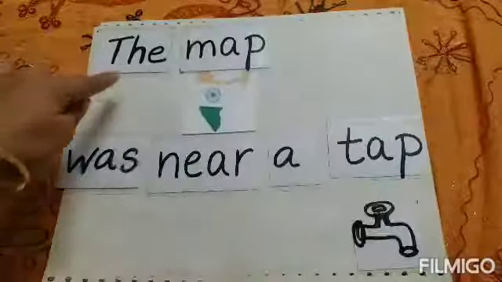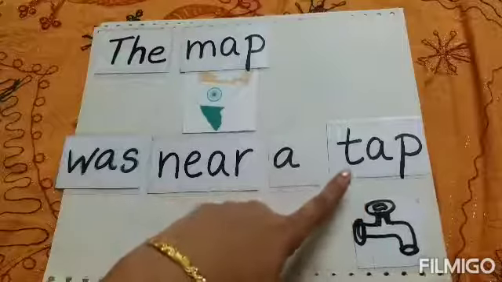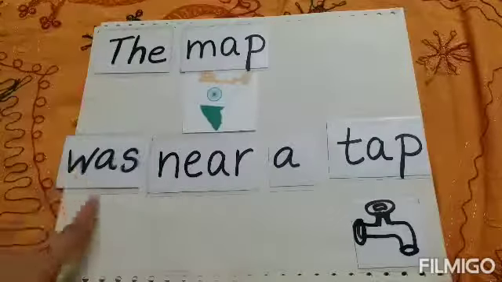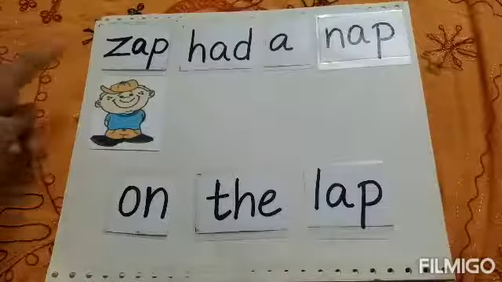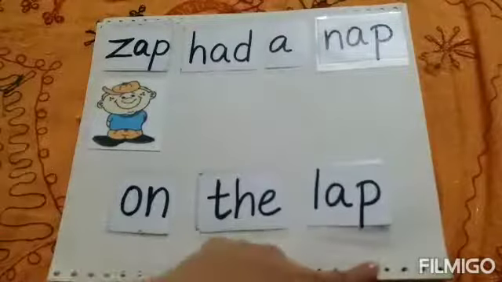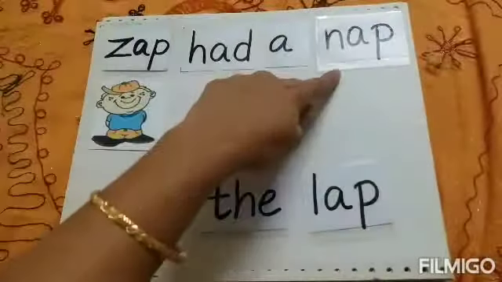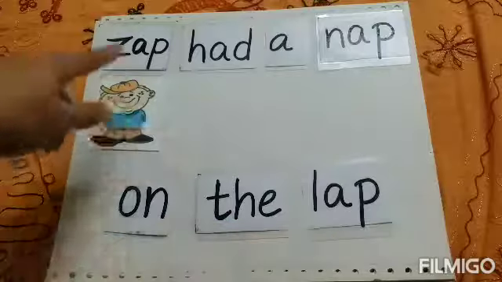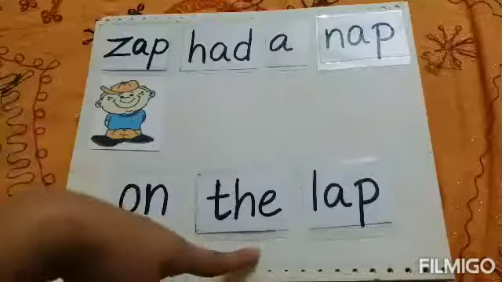The next sentence is, the map was near a tap. So again the new word tap is introduced and the sight words learnt are the, was, near, a. The last sentence is Zap had a nap on the lap. Now the other AP words are also covered here. Nap and lap. You can even make pictures for this if you can. And here the sight words learnt are had, a, on, the.